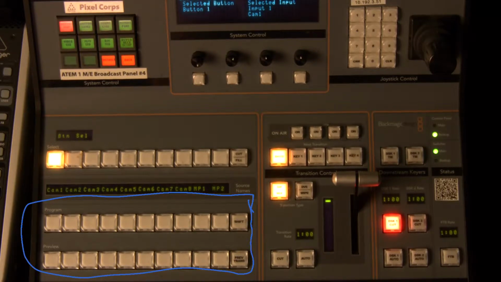What you have here is, of course, program, that's what's going to the program, and preview. Now, what I don't have showing here, which I probably will do next time, is letting you see the ME. That's something that I forgot. I will get better at remembering these things. Again, we're testing this system, and so this is the program that you're going to have here.